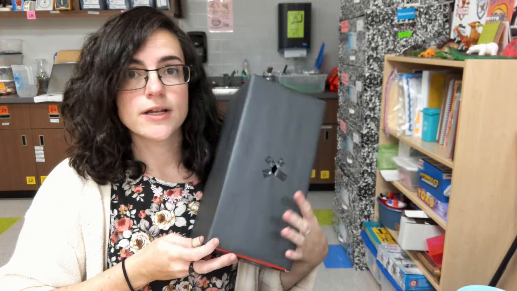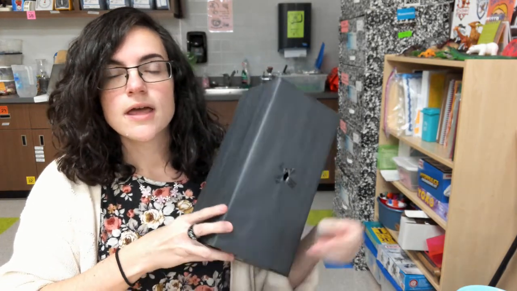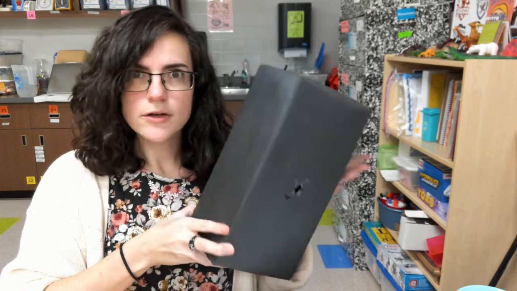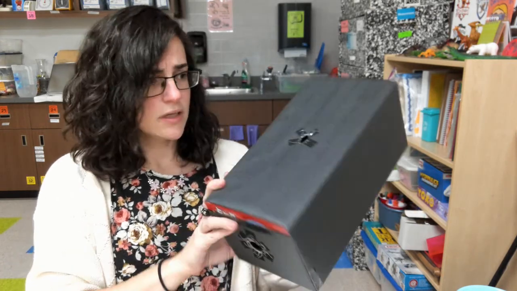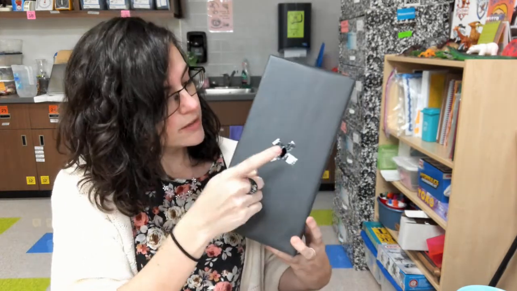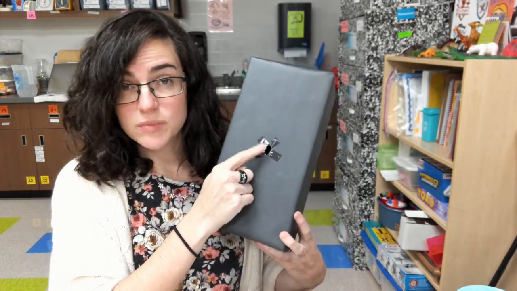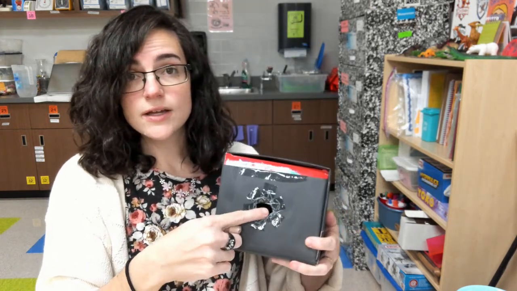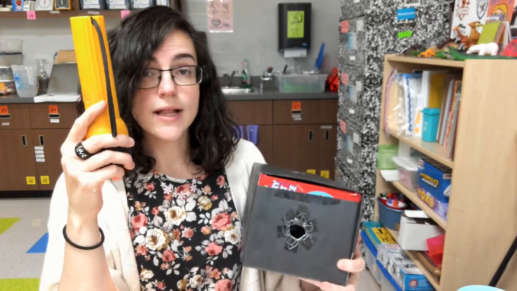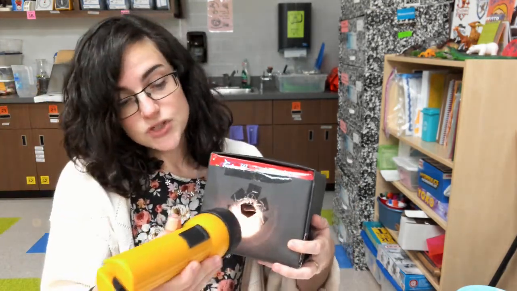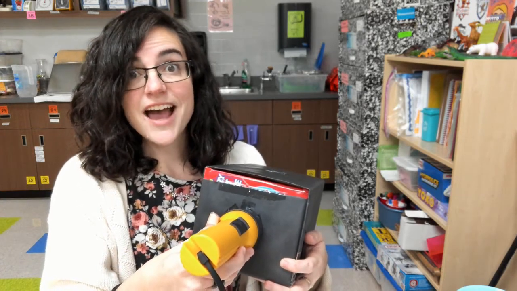So for this activity, we get to look at objects with different levels of brightness or darkness. And all you're going to need for this activity is some sort of box that has a hole cut in the top where you're going to be looking into, and then a hole cut into the side where you're going to take some sort of light source, in this case a flashlight, and you're going to be shining the light on the side of the box.